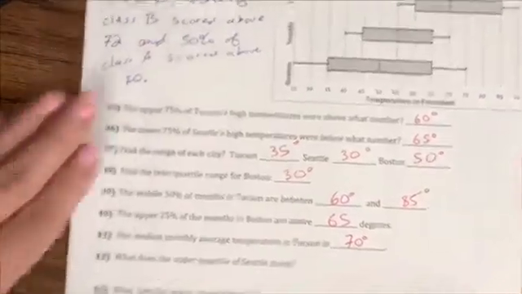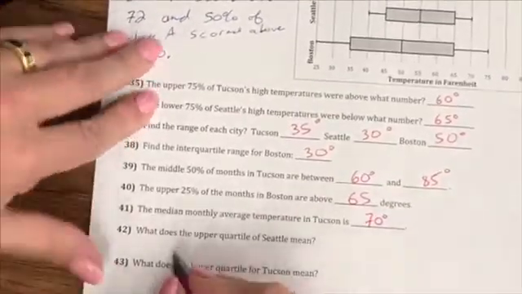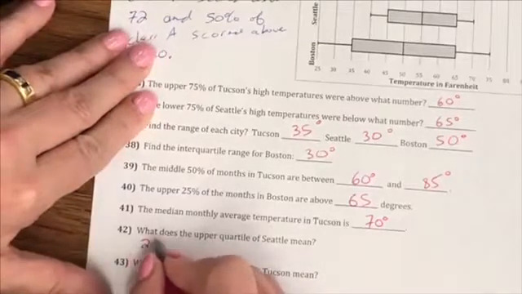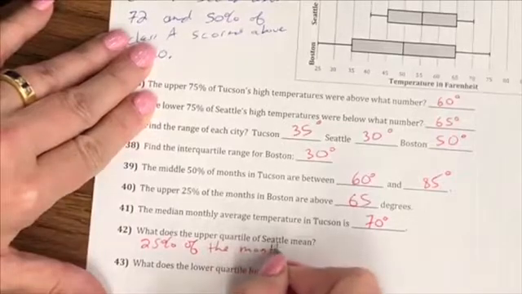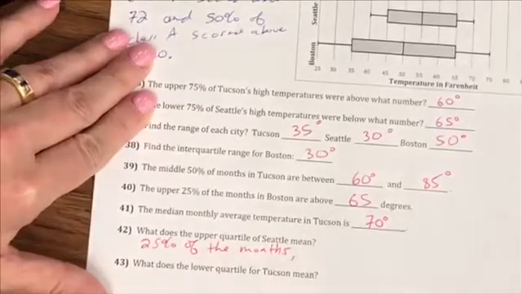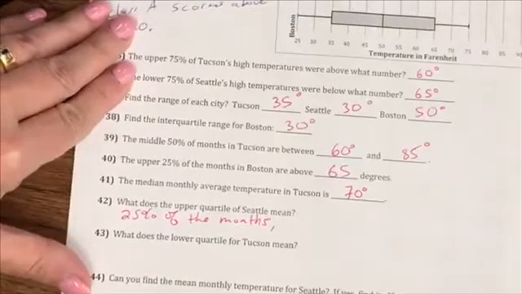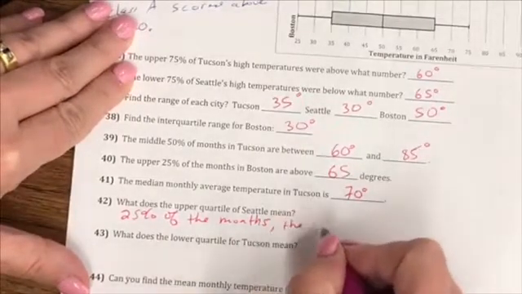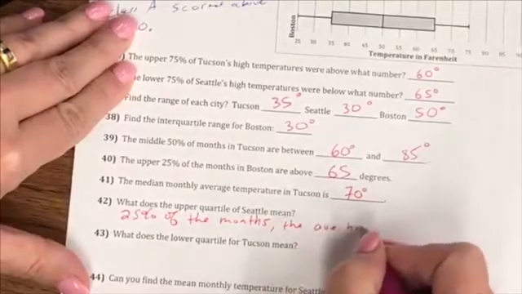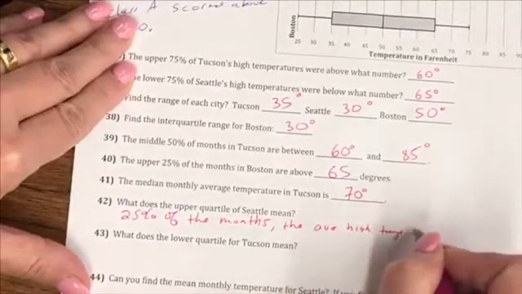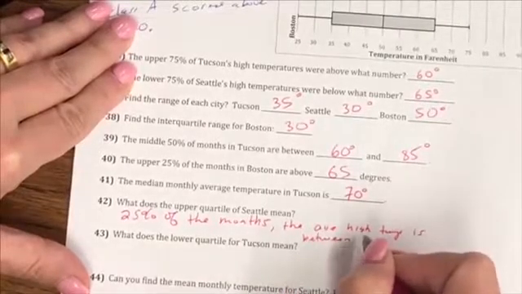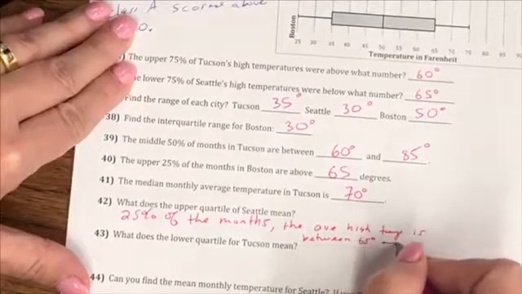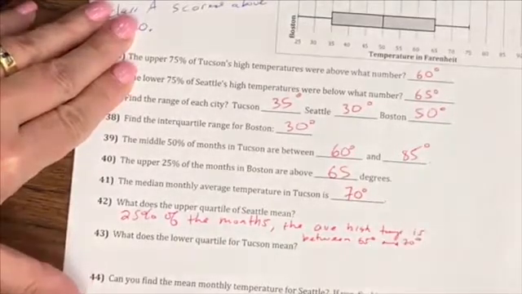So 25% of the months, which would be 3 out of the 12 months, the average high temp is between 65 degrees and 70 degrees.